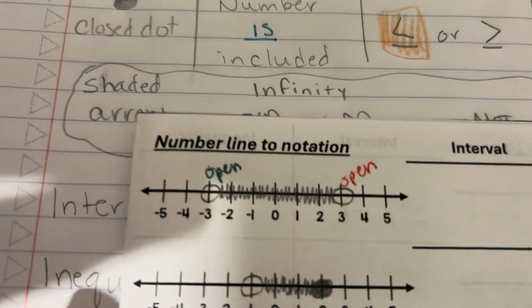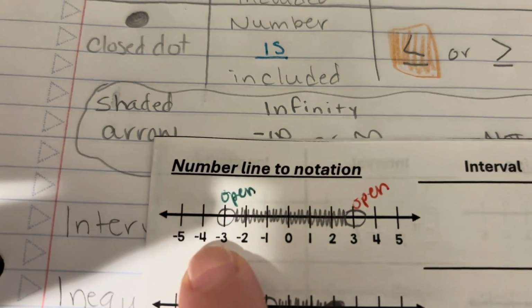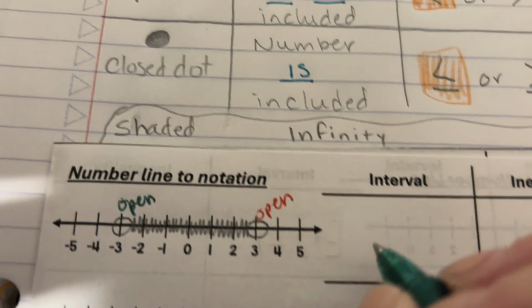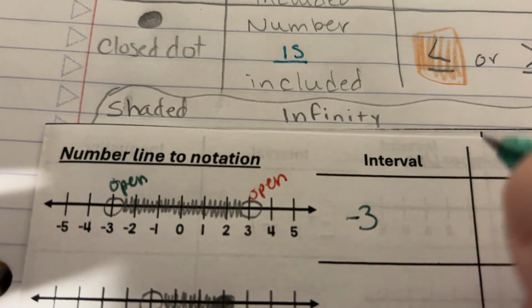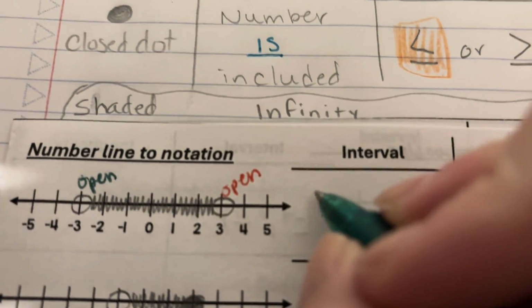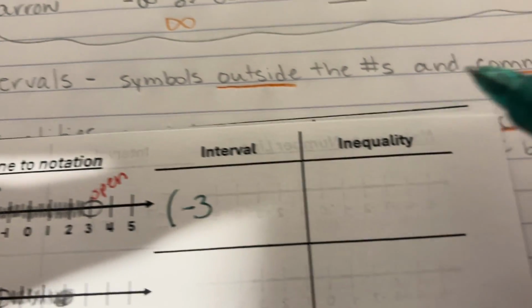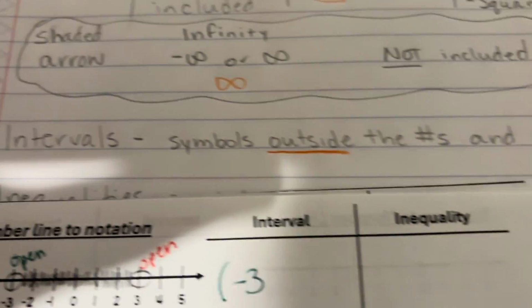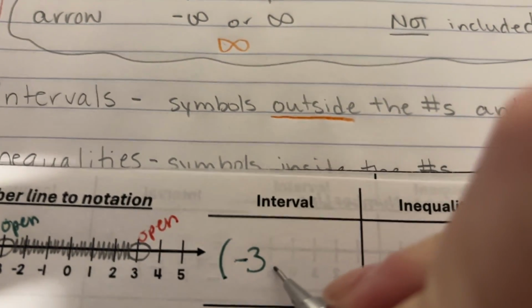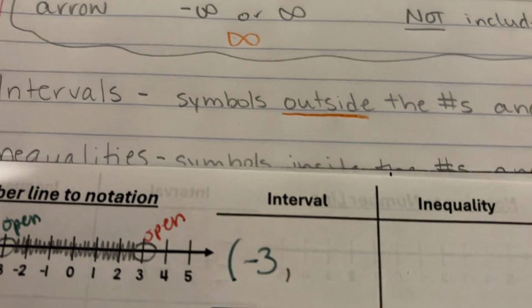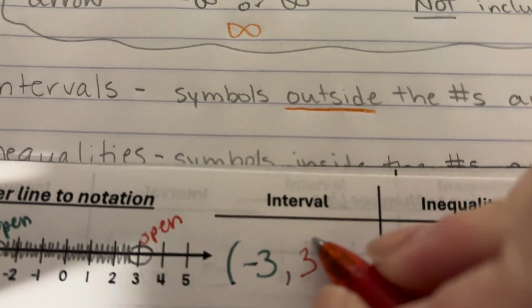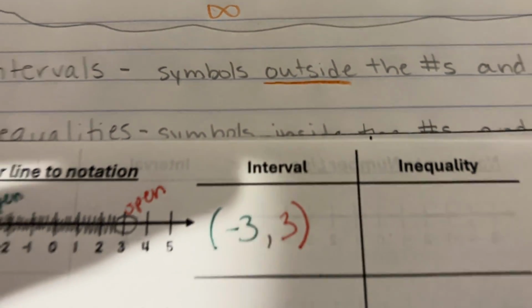So when we read, we go from left to right. Starting on the left, we started with an open dot of -3. Now the interval symbol for that, if it's open, is one of these round brackets, and it's going to be on the outside of its number, which is what we wrote here. Symbols are on the outside, and there's a comma between. So I'm going to make a comma happen. Then we end at a 3, and again, it's another open dot, so it's going to be a round bracket.